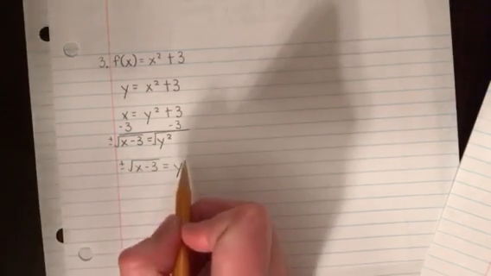Is that going to be a function? Hopefully right away you're saying, no, that's not going to be a function because you've got the positive and the negative. One's going to be facing up, one's going to be facing down. That's not going to be a function, but let's talk about it.